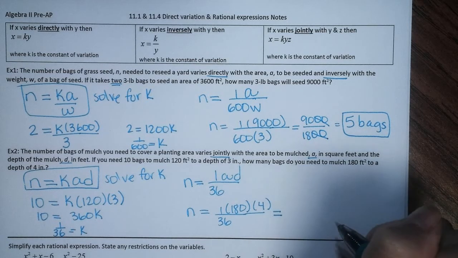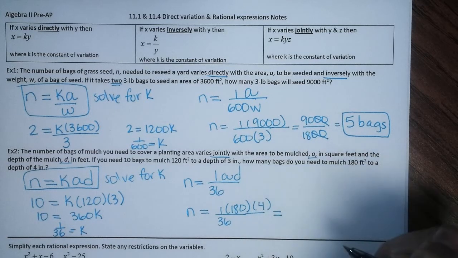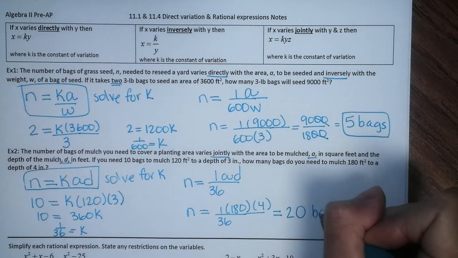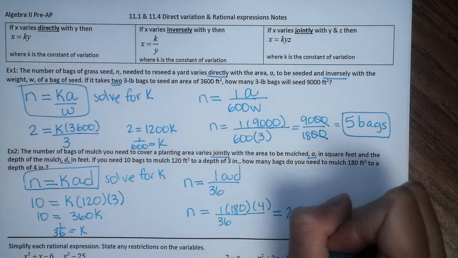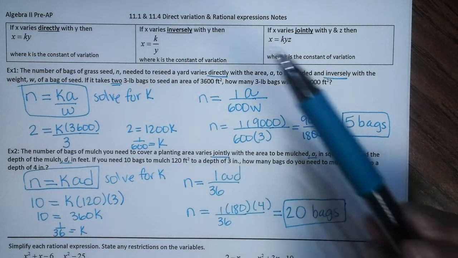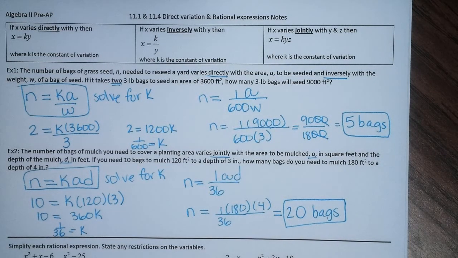So I think that's just 20 and then 20 bags. So definitely, I'll pause for questions. Definitely make sure you know how to do direct, inverse, and joint variation before you take your first quiz on Delta Math on your own.